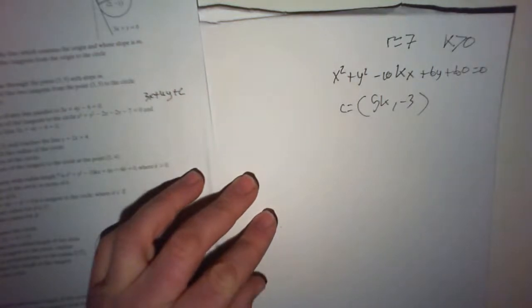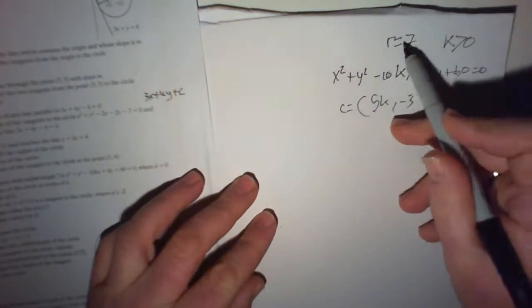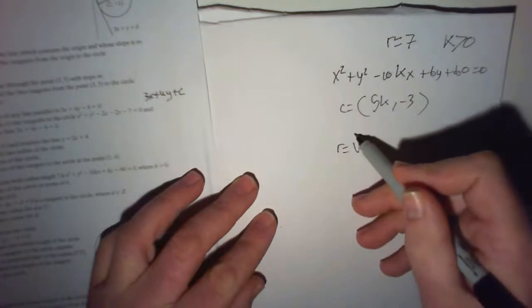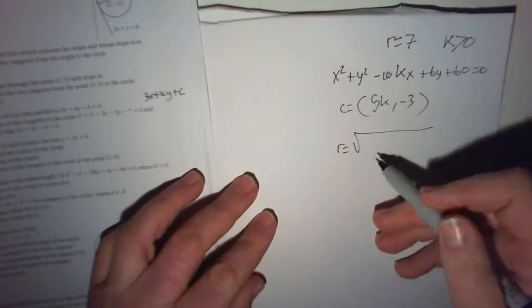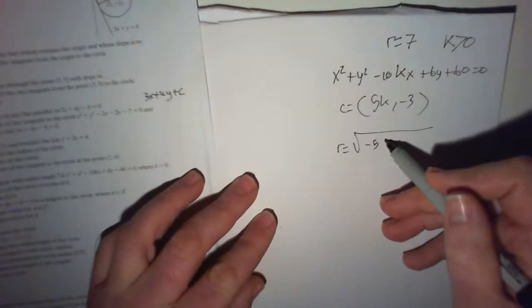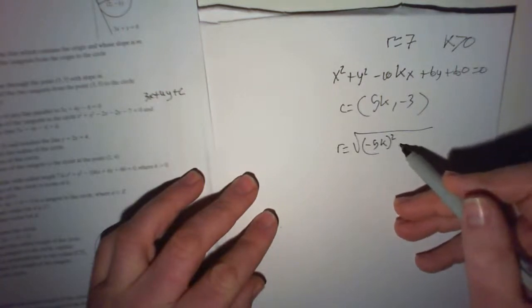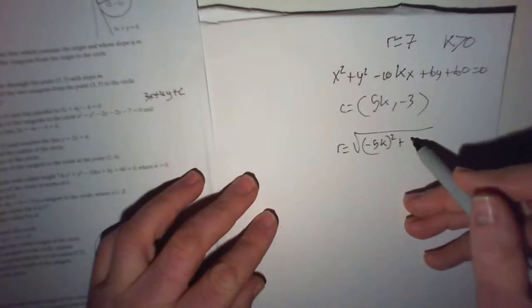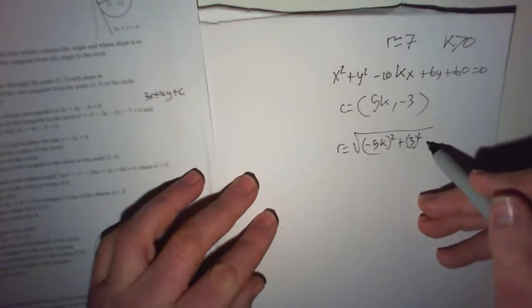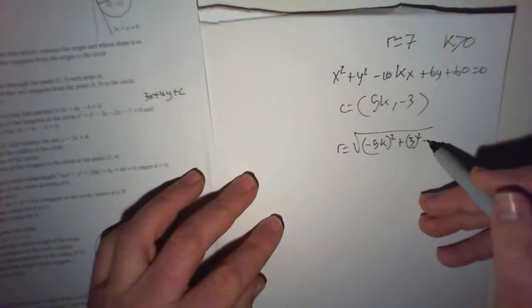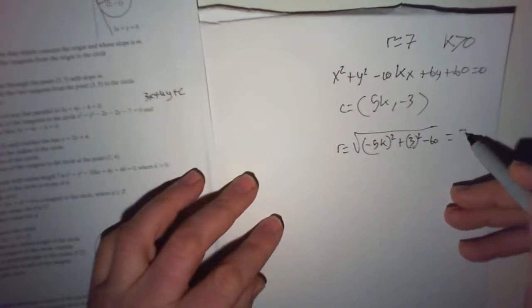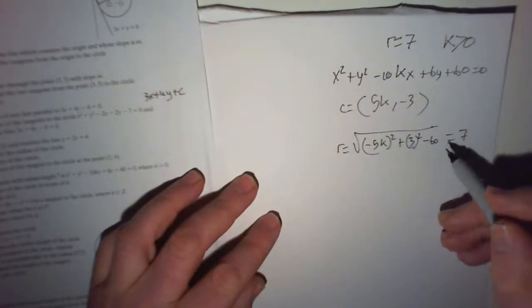Okay, find the value of k. Well, what do we know? We know enough information because we know what the radius is. We know the radius is going to be, what is it going to be? The square root of minus 5k squared plus 3 squared, and this is the important bit, minus 60. And the whole thing is equal to 7.